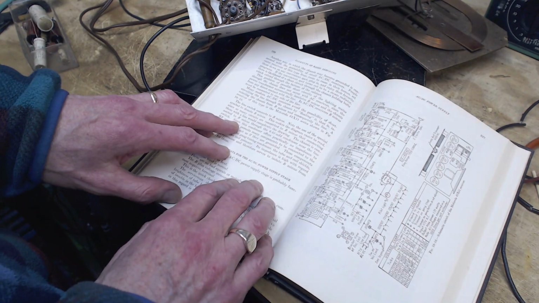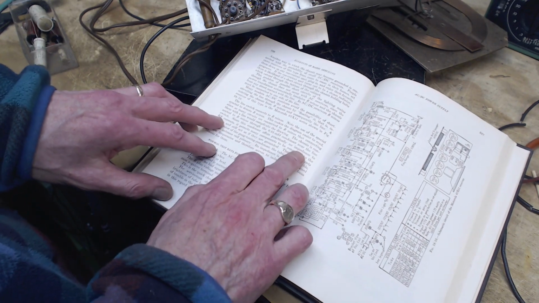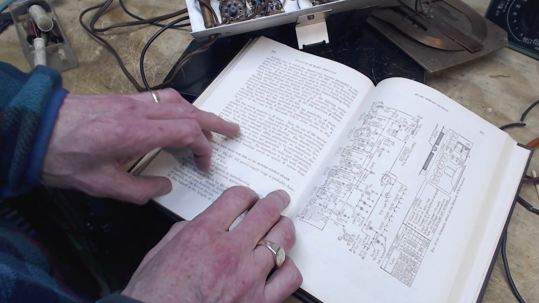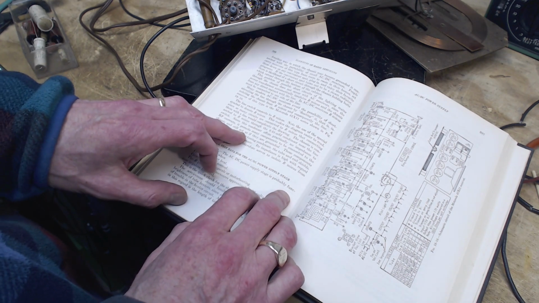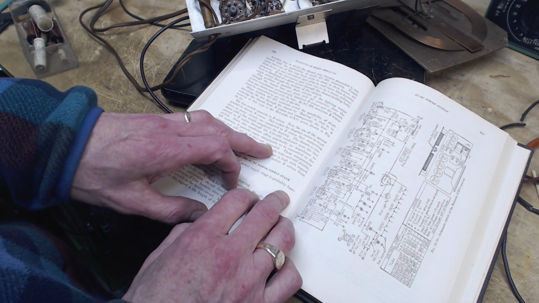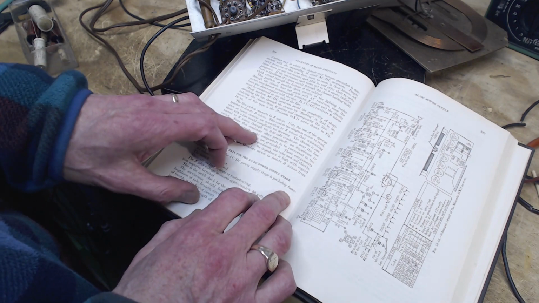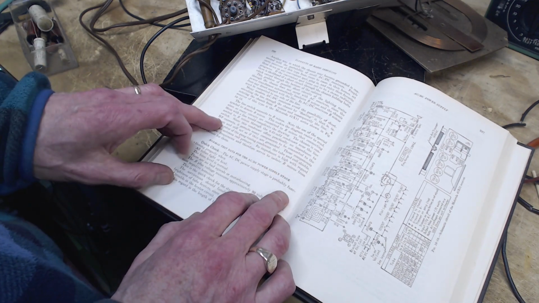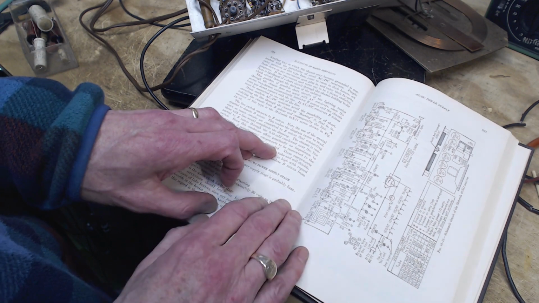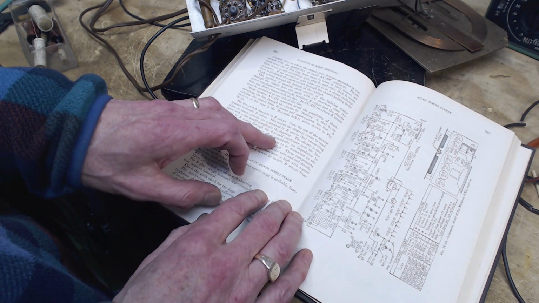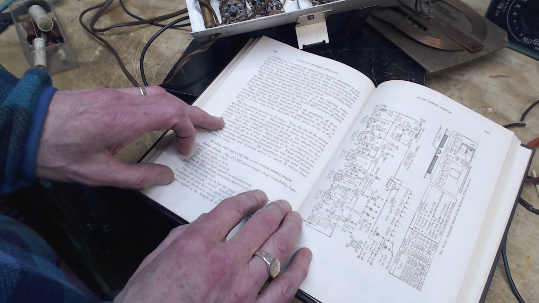Since this condenser offers practically no impedance to RF currents, it permits many components to be grounded to the chassis and still act as if they are grounded. What? It permits many components to be connected to the chassis and still act as if they are grounded. I don't get that. Since this condenser offers practically no impedance to RF.